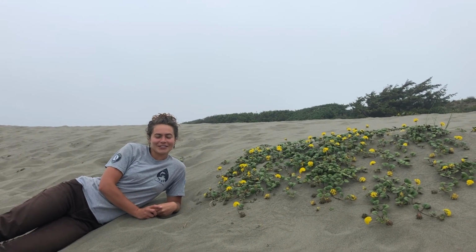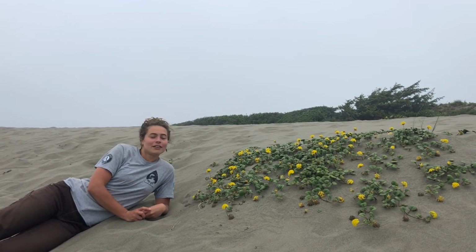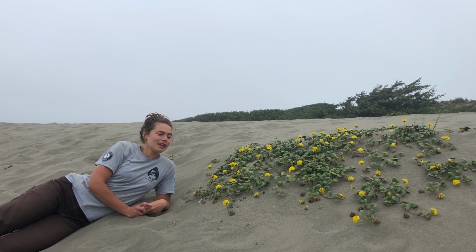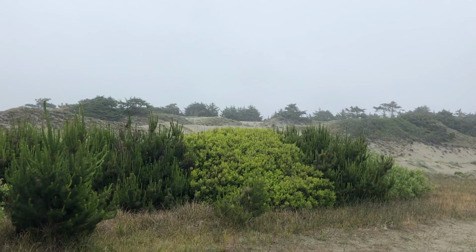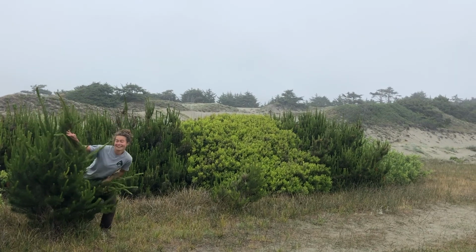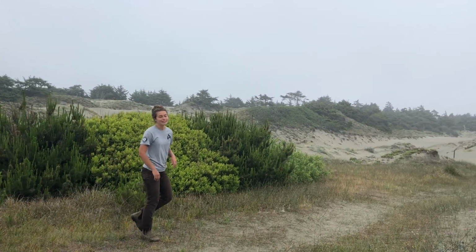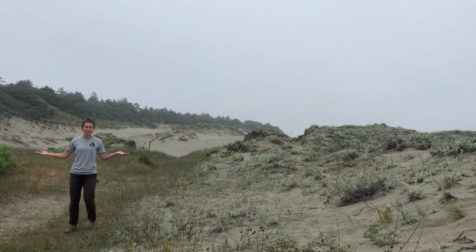Native plants are those that occur naturally in a region in which they evolved, like this yellow sand verbena that is native to coastal dune ecosystems in California. Native plants are friendly in that they encourage other native plants to grow and share the same space.